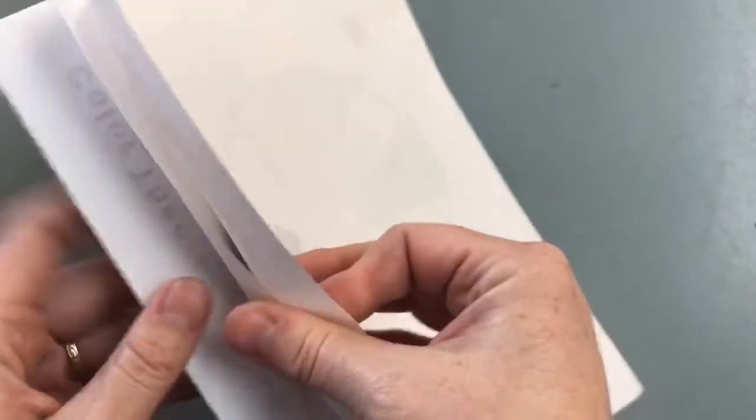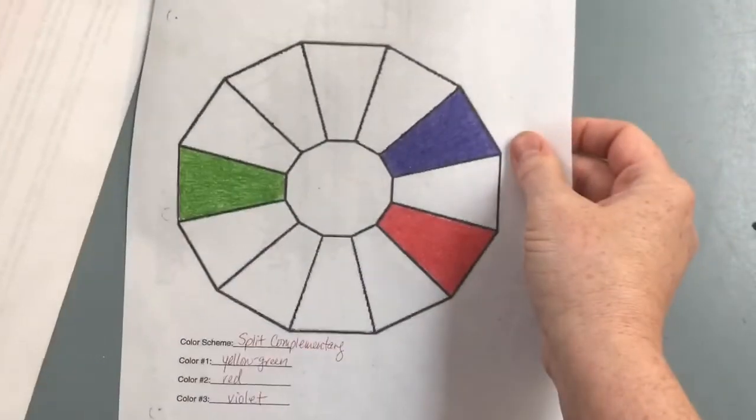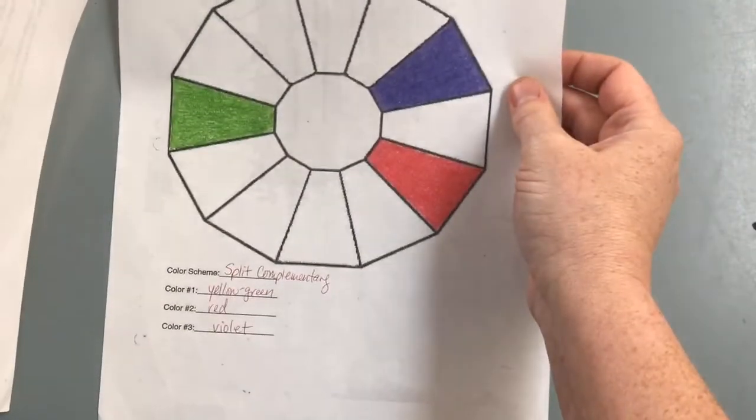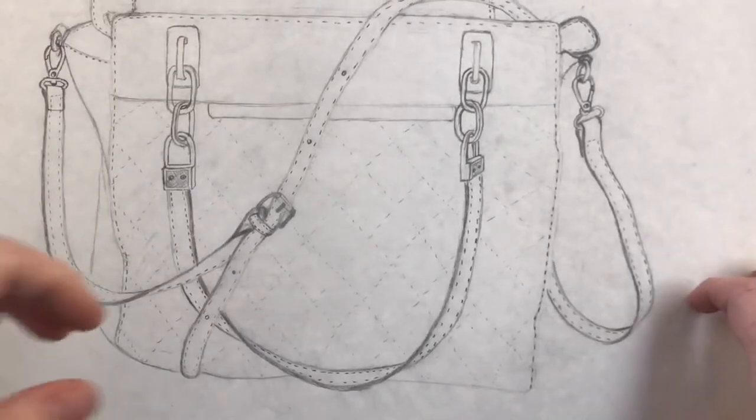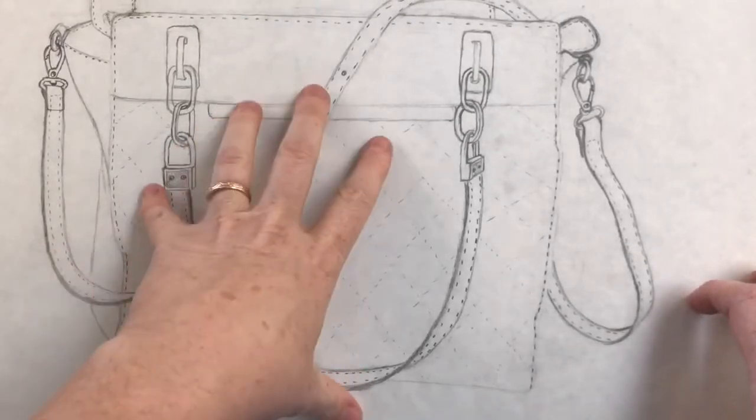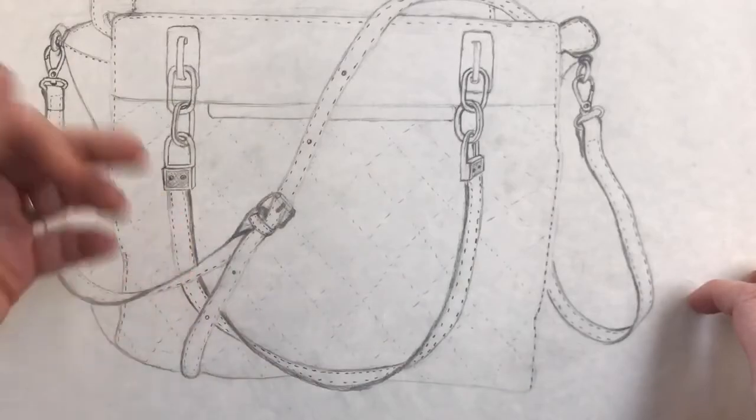But you're going to take that color scheme that you chose here. Remember, I chose that color scheme as an example. The reason you're choosing a color scheme is because that's going to determine how you color this after you've sketched it. One color will be the main color, and the other two colors will be used for shadows and highlights. So let me show you how that works.